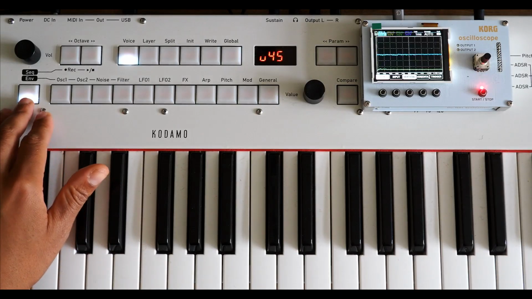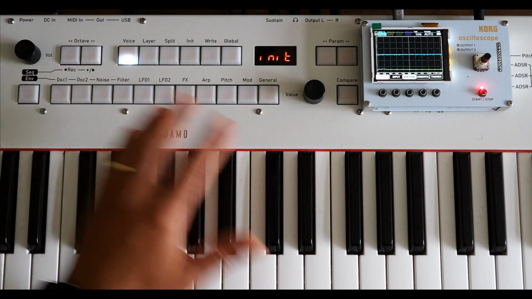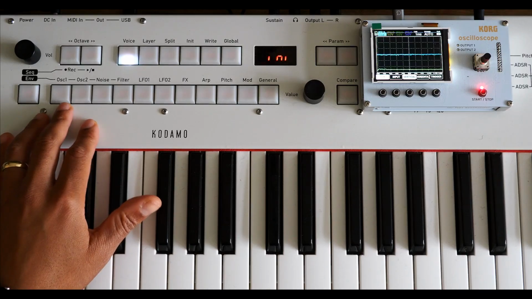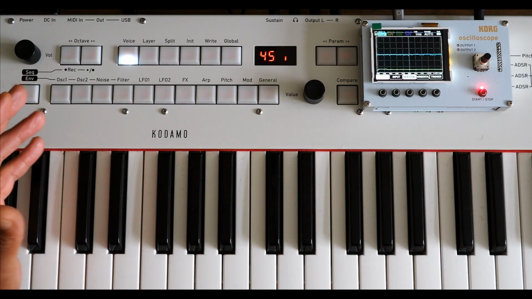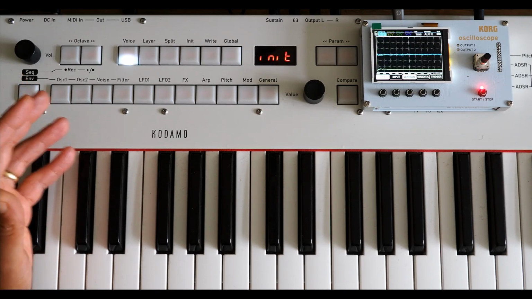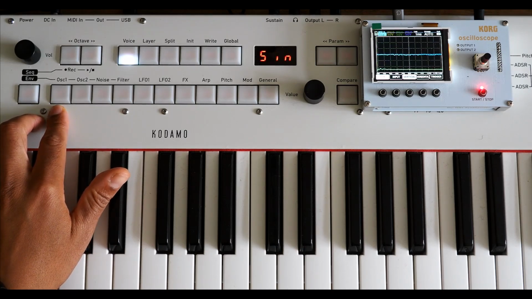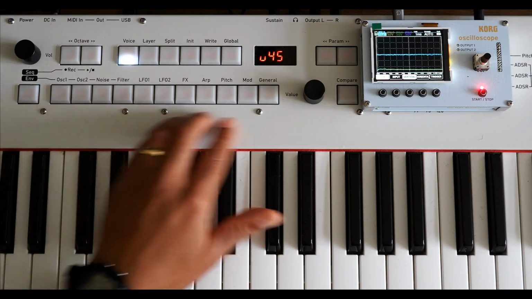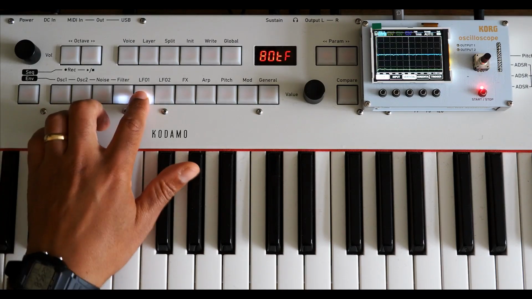So let's look at these buttons. Now I'm not going to go through every parameter because this is just the first 10 minutes with the patch. You just want to get up and running and work out how to make a patch. So as you'd expect from an init patch, we have a single oscillator playing a sawtooth. So let's have a look at what's going on there. Behind each of these buttons is a menu.